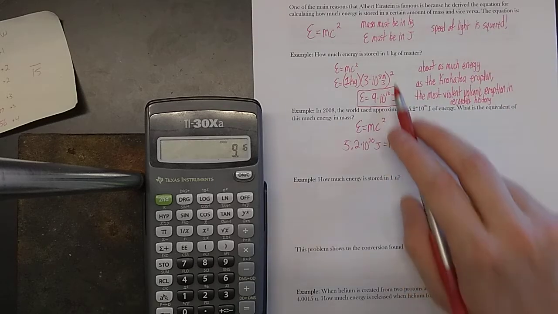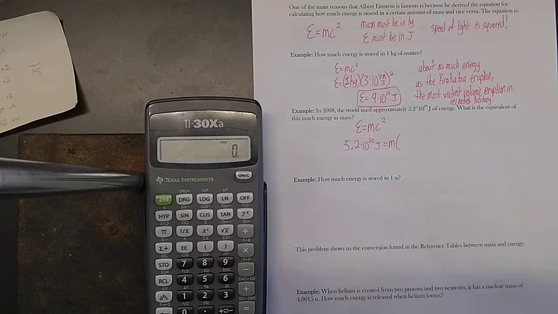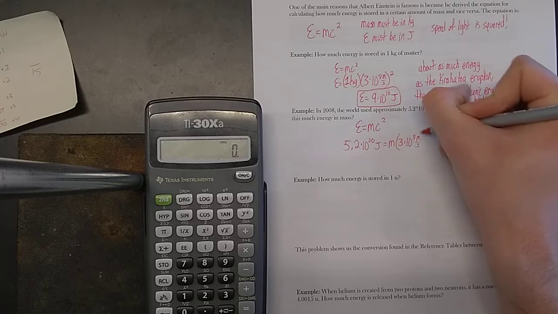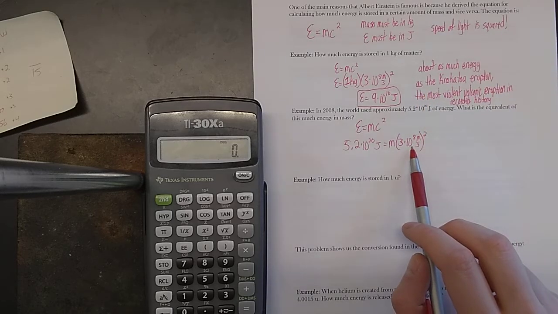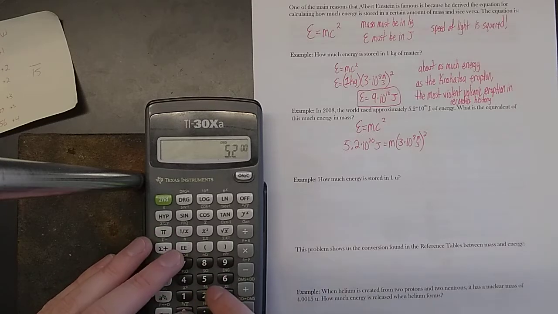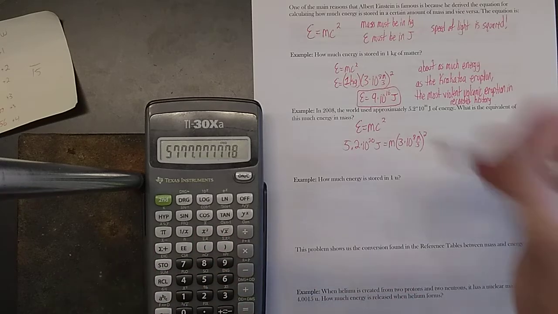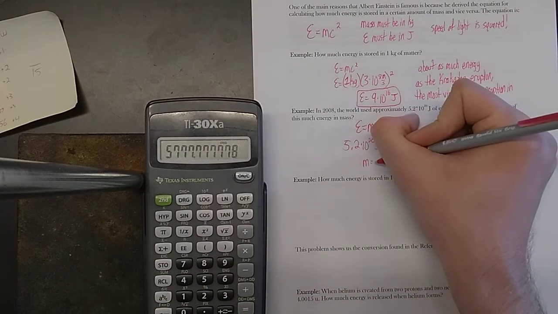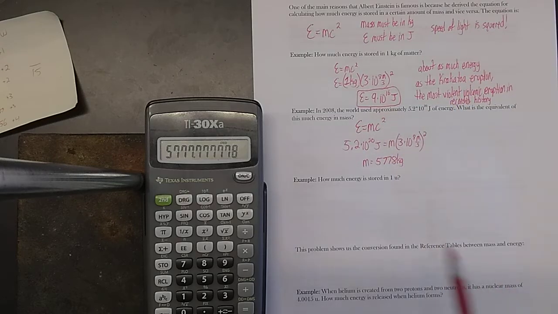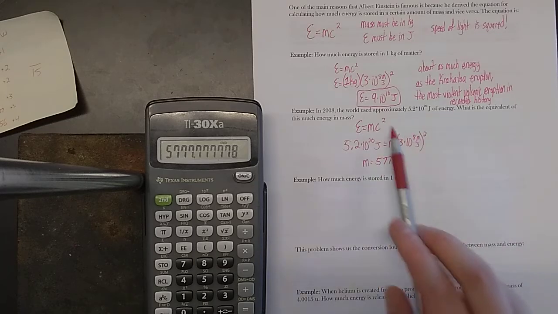And by the way, since we know that the speed of light squared, I know that 3 times 10 to the 8th squared is 9 times 10 to the 16th. You still have to write 3 times 10 to the 8th meters per second squared. You cannot just simply substitute in 9 times 10 to the 16th, even though you know it's going to be that. 5.2 times 10 to the 20th divided by 3 times 10 to the 8th squared gives us a mass of 5,778 kilograms.